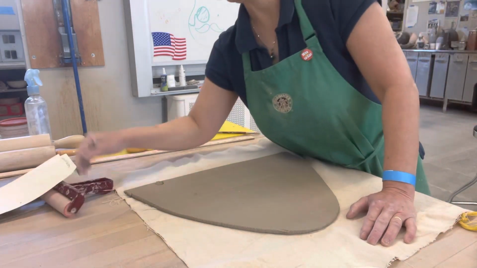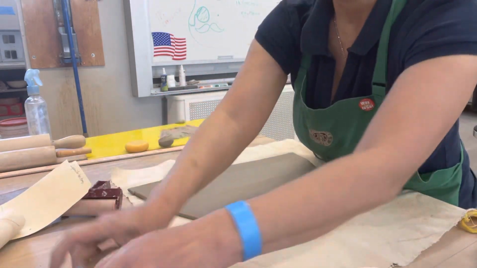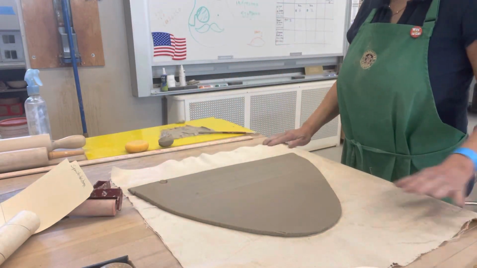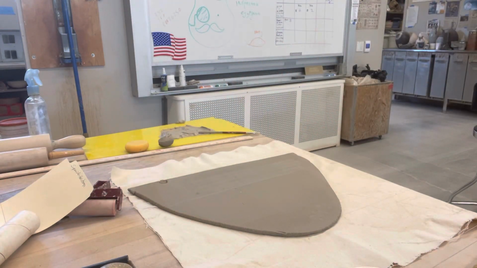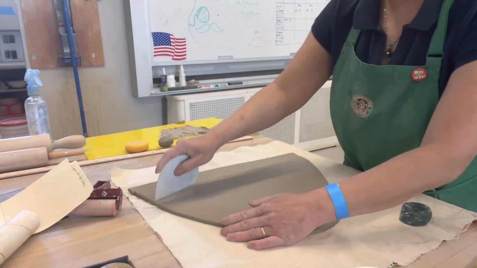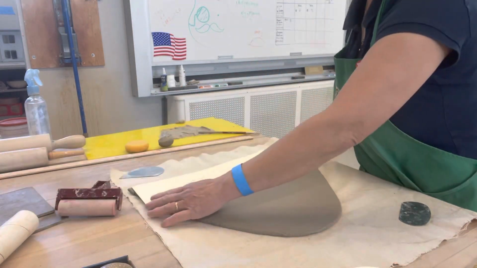All right, so now I'm going to cut a piece of clay. I already have everything laid out and I couldn't find it. So after I roll it out, I'm going to cut a piece, maybe the size like this.